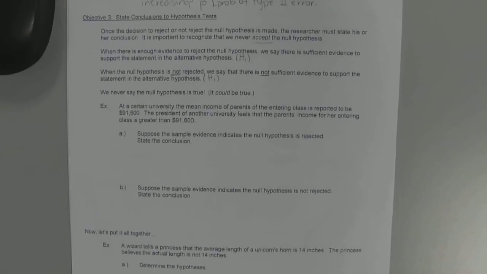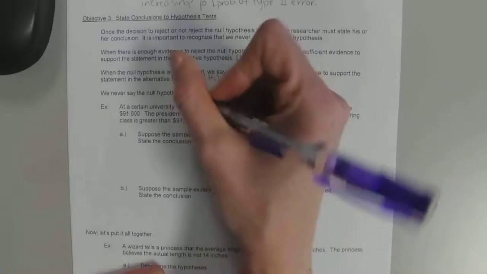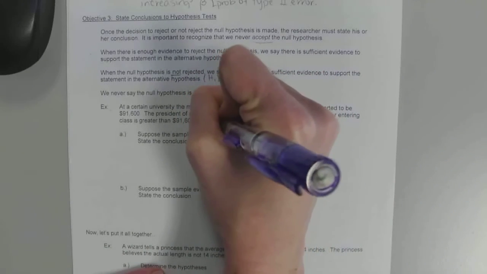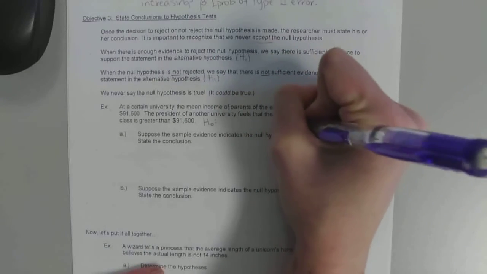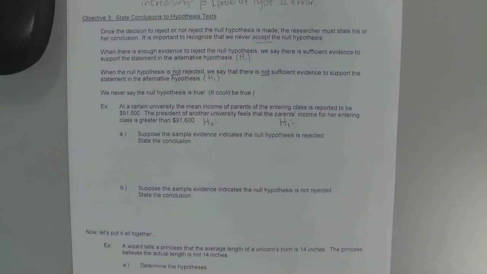All right, at a certain university, the mean income of parents of the entering class is reported to be $91,600. The president of another university feels that the parent's income for her entering class is greater than this. Suppose the sample evidence indicates the null is rejected or not rejected. Before we even do that, let's write our null and alternative right up here. So we know what we're rejecting and what we're not rejecting.